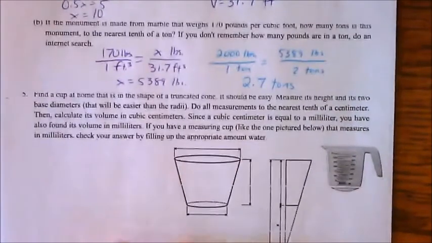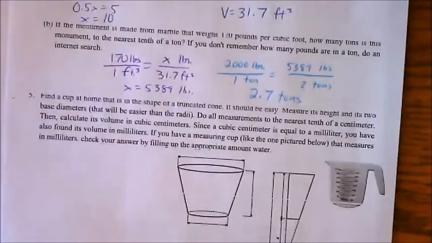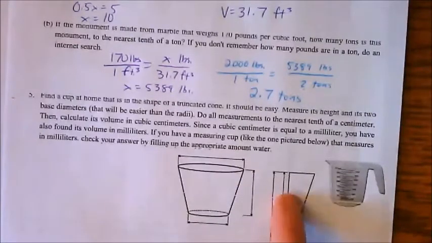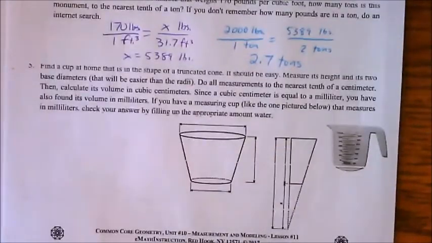If the monument is made from marble that weighs 170 pounds per cubic foot, so proportion 170 pounds per 1 cubic foot, and we have 31.7 cubic feet, I'm sure they're going to ask how many tons this monument is to the nearest tenth of a ton. So first, how many pounds? 170 times 31.7 is 5,389 pounds.